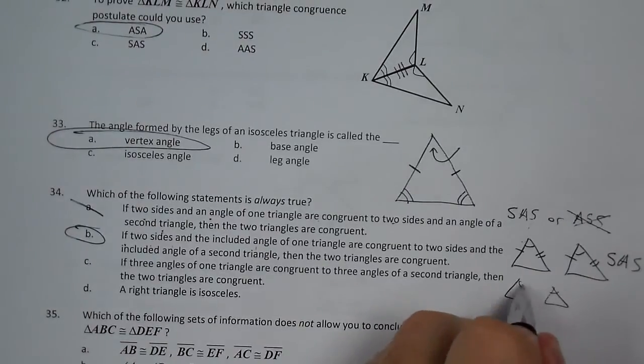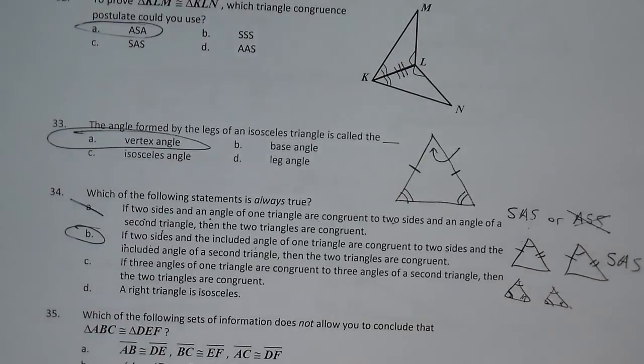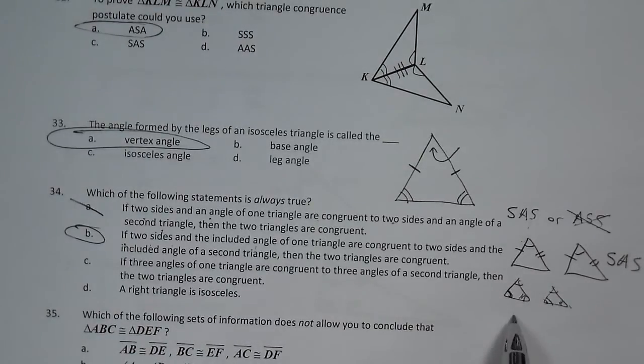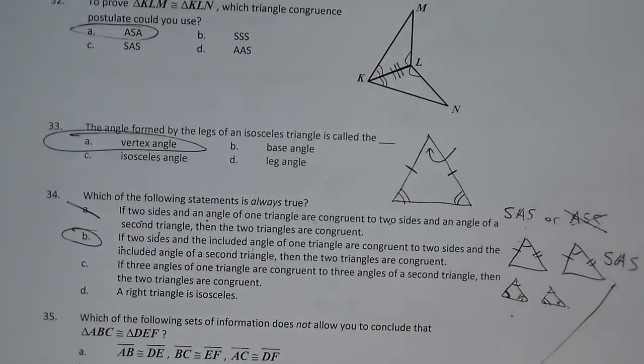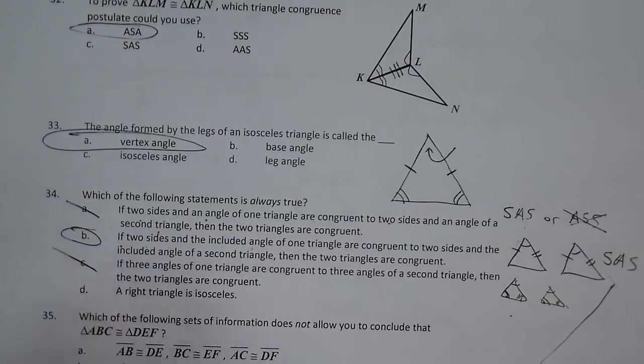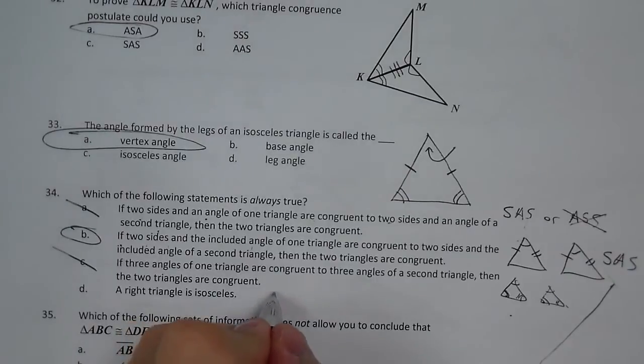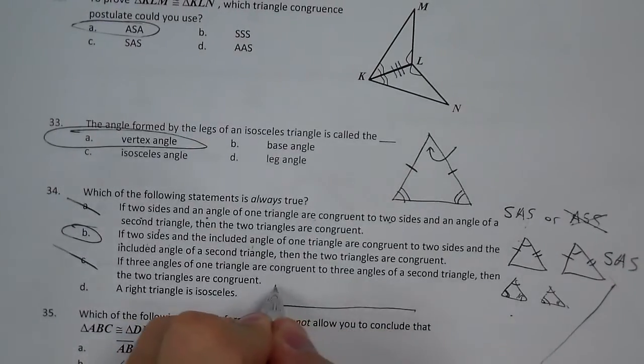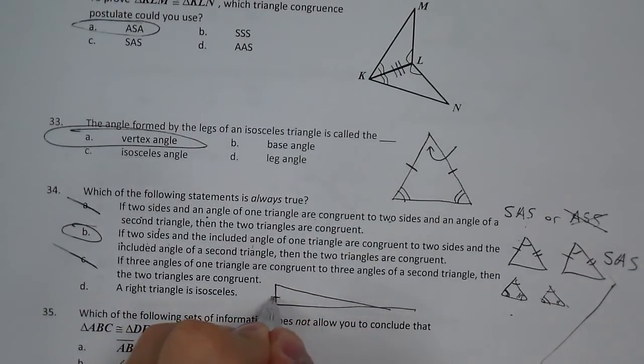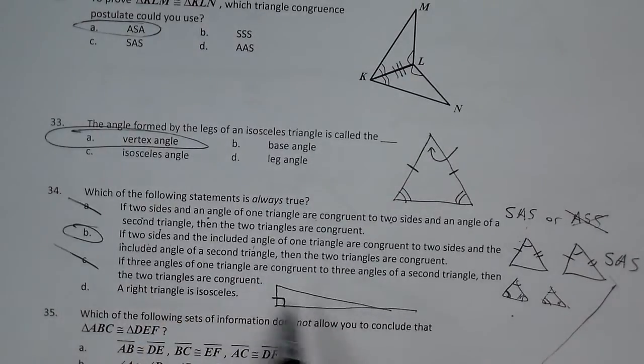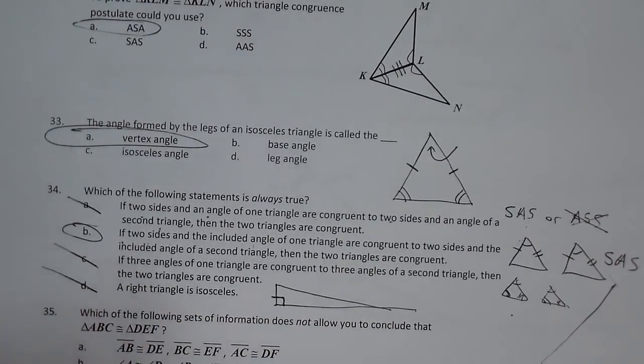Now if I had just angles, that is not enough to guarantee congruence, because maybe it's a small triangle with those angles, maybe it's a big one that we don't have one to match, so that one's wrong. And then D, a right triangle is isosceles. Well, I could draw a right triangle that looks like this. It could have a right angle, but I know for sure it's not isosceles, not in all cases, so B is our best answer.